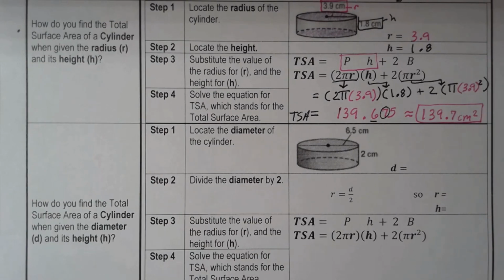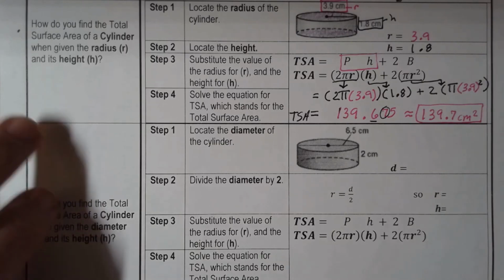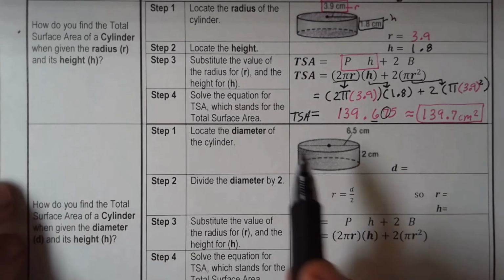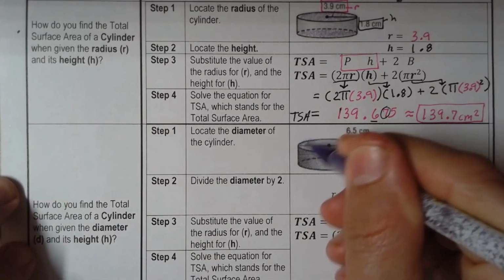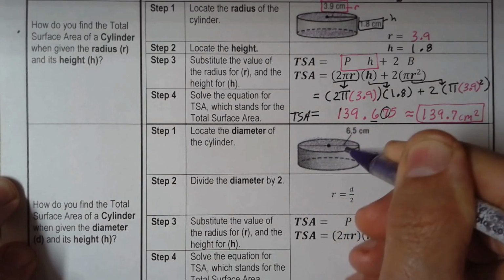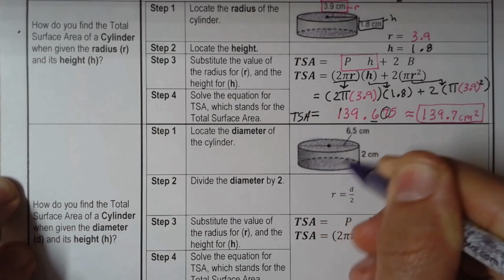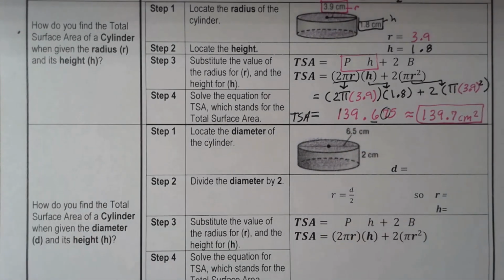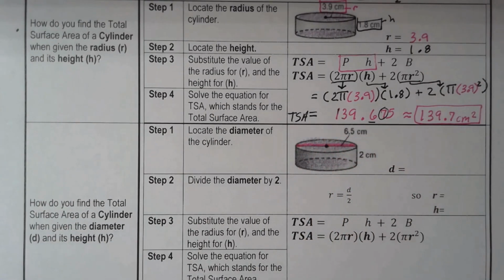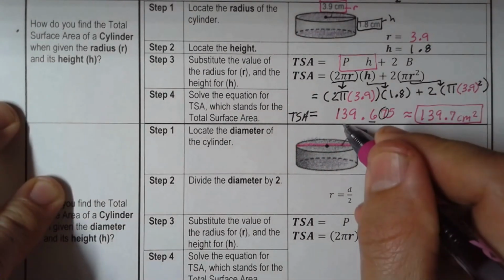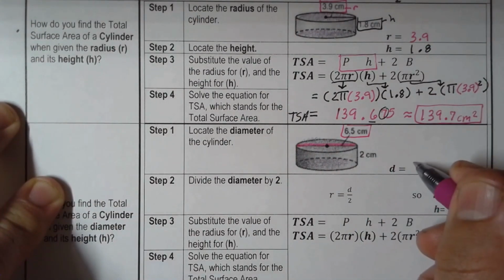Our next problem says, how do you find the total surface area of a cylinder when given the diameter and its height? Okay, well, what we want to do is we first want to go ahead and locate the diameter of the cylinder. That's step 1. So I'm going to go ahead and shade in my bases so I can see my diameter. Now I do know that this is the diameter because I recognize that it goes all the way across instead of just halfway across. So I want to say, alright, well my diameter is going to be 6.5.